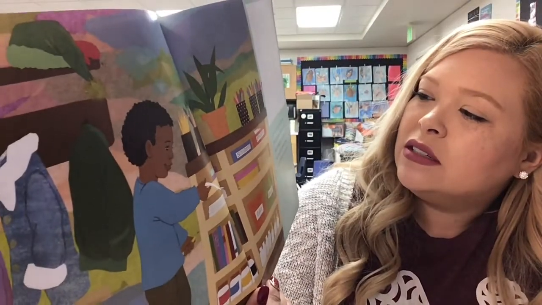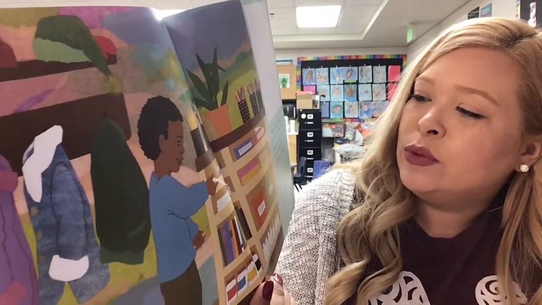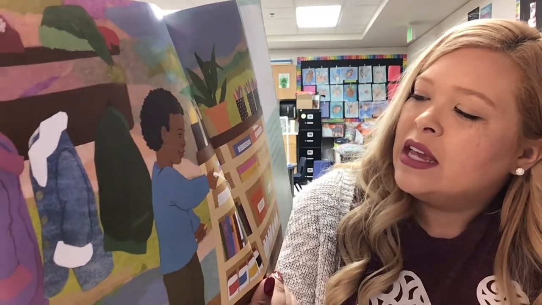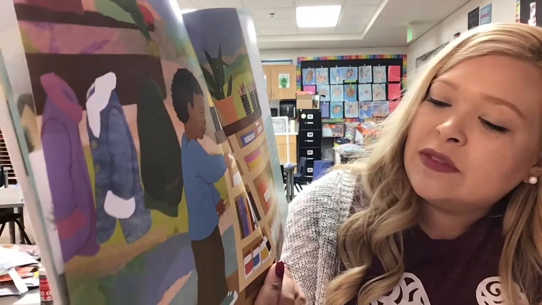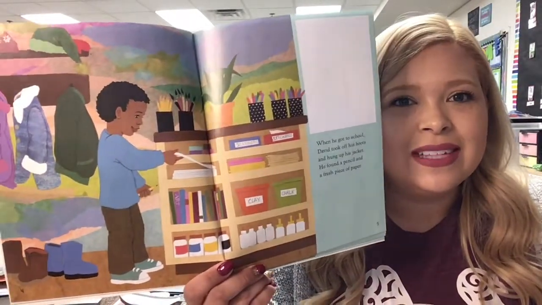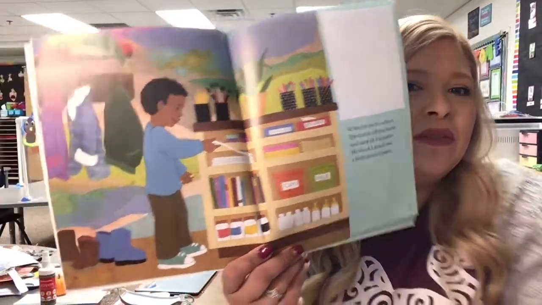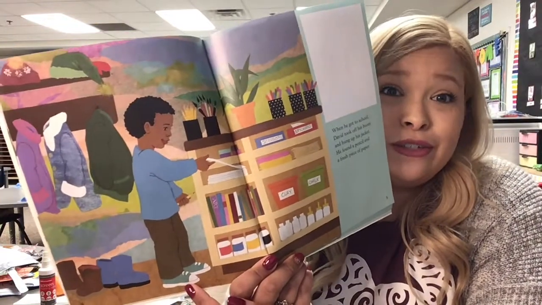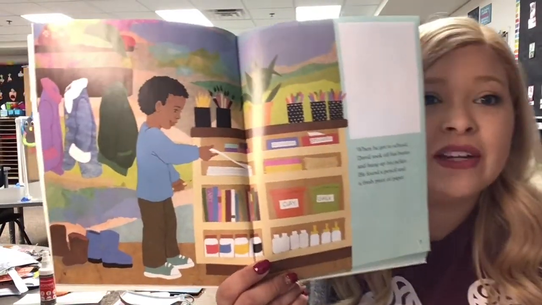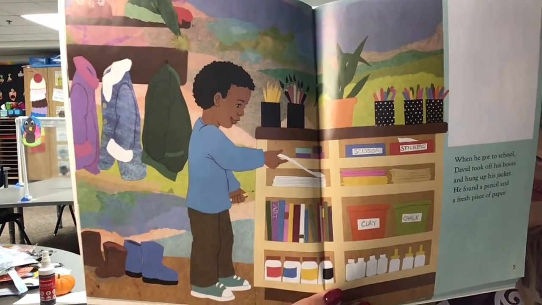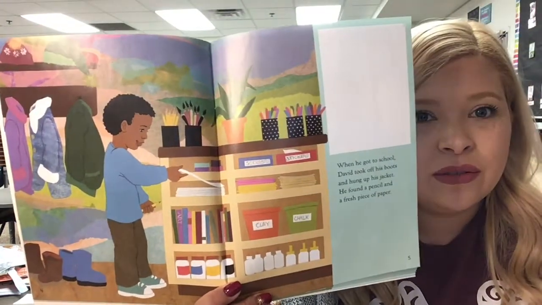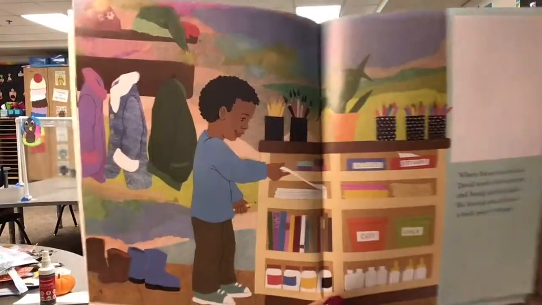"When he got to school, David took off his boots and hung up his jacket. He found a pencil and a fresh piece of paper." What a crazy time, you know, to live in a place where it snows, that you have to bring snow boots and your regular shoes. I can't even imagine. Like, where do you have space for all this extra clothes? I don't know.